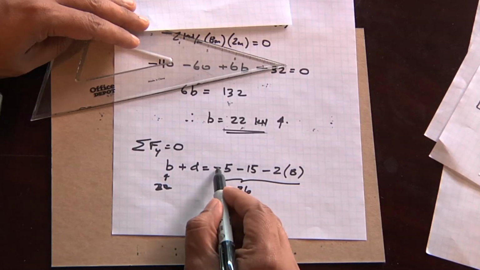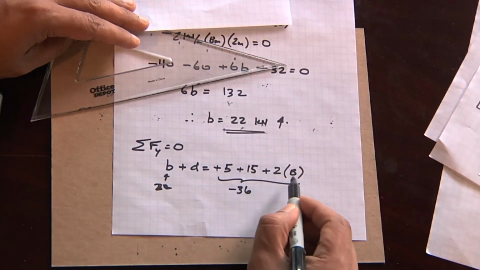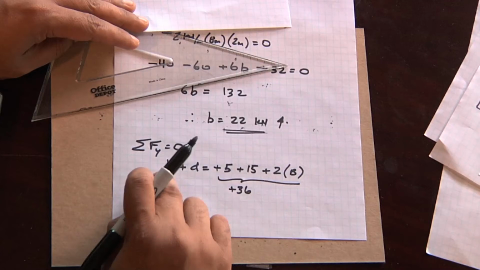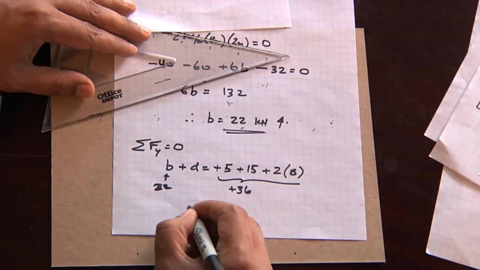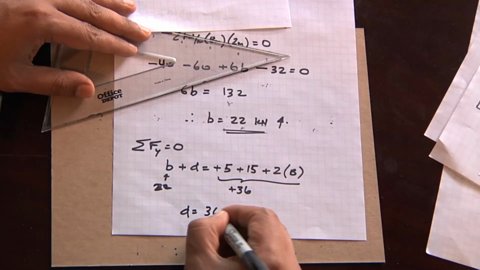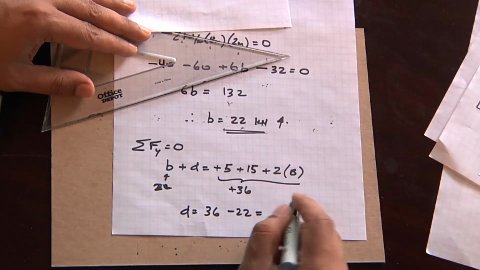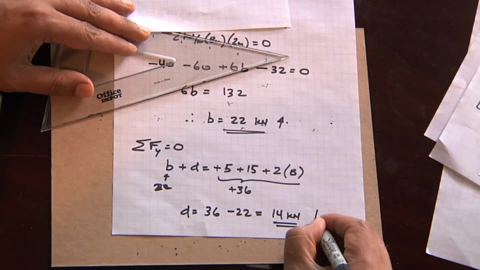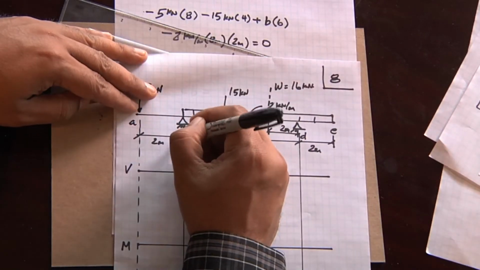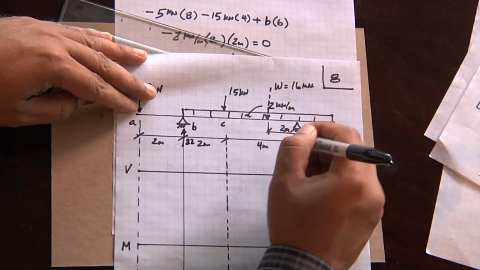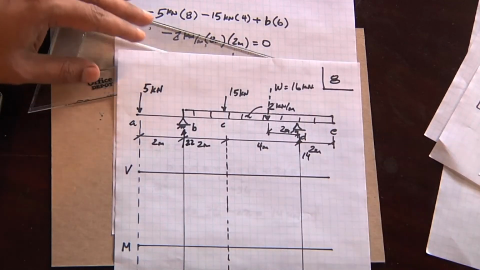And excuse me, let me make one correction here because I already put this on the right-hand side, so I can actually go ahead and change the sign. It was negative if it was on the left-hand side. So minor correction there. So B is 22, so D is going to be 36 minus 22, which is 14. So that reaction is going up. So now we have our reactions, 22 and 14. We're ready to draw the shear and moment diagram.